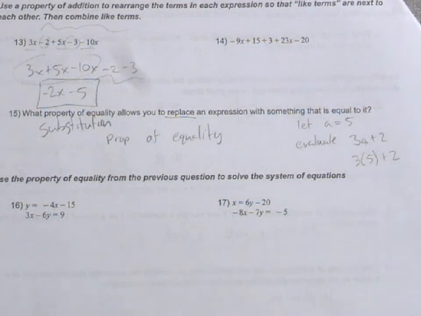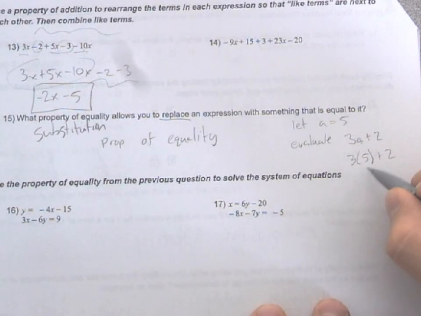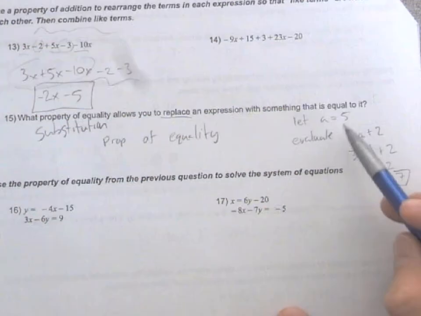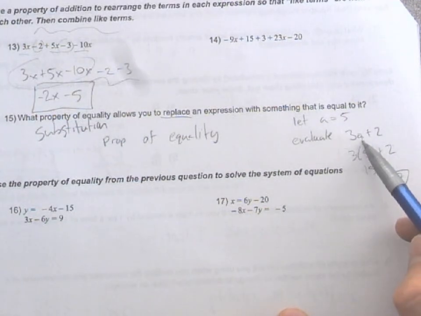Evaluate means do the operations in order until you get a number. So 3 times 5 is 15, and then 15 plus 2 is 17. So that's substitution. When you know a is equal to 5, you can replace a with 5.